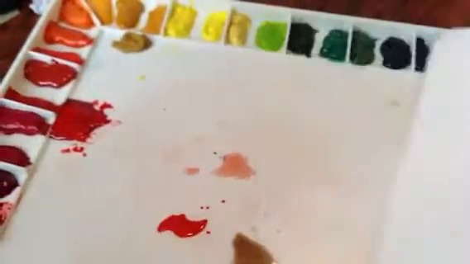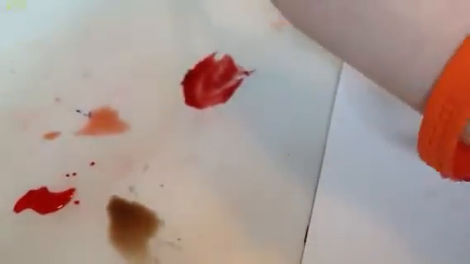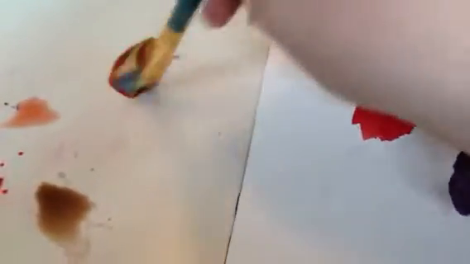I'll also mix, here's my green up here, because I don't have to mix it, I have all the colors in the rainbow. I'll also mix red and green, for example, or you can mix any of the other colors that are opposite, and make this kind of a grayed color.